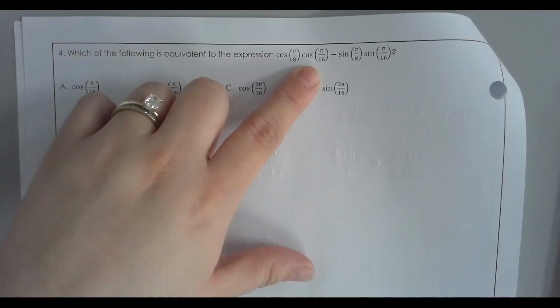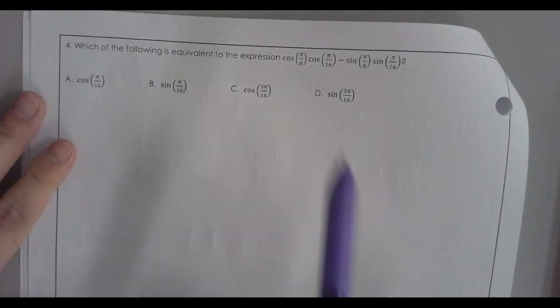If you see a fraction, it's going to be either the sum or difference one or the double angle one. It's going to be the sum or difference one. So look back at your identities and see which one you have cosine, cosine, and then sine, sine. Is it the one that starts with sine or the one that starts with cosine? It's the one that starts with cosine.